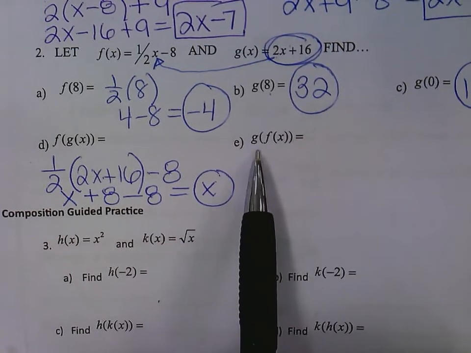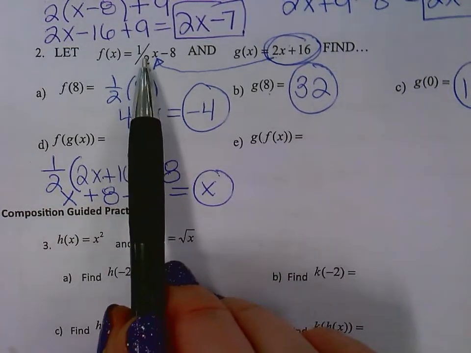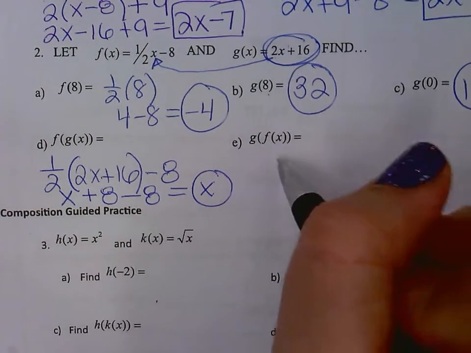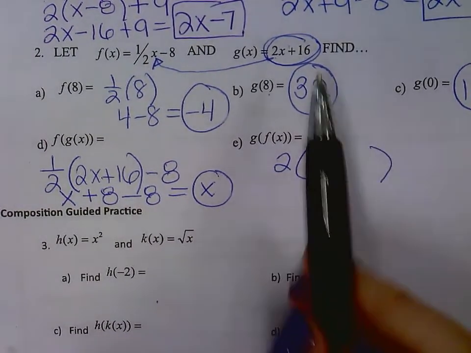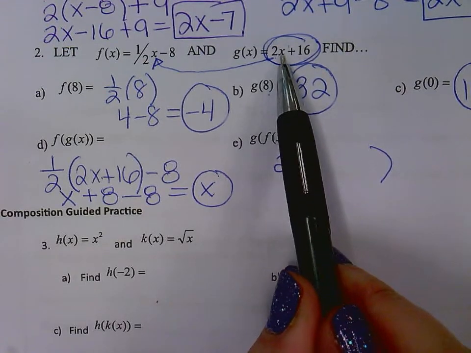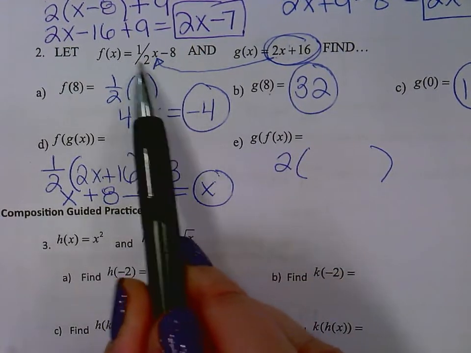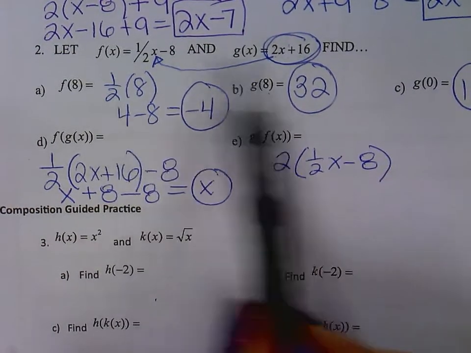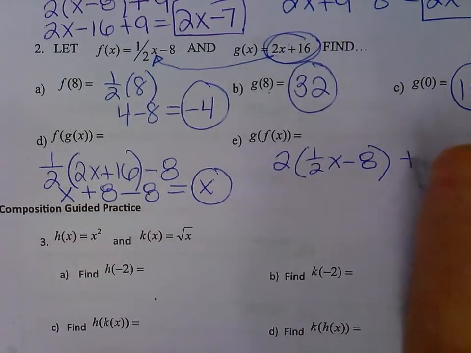So let's see. I take the f of x function, and I'm going to bring it over here, right? So I'm going to have the 2 still there. And then in place of x, I'm going to write this guy, 1/2 x minus 8. And then I'm going to leave this plus 16.